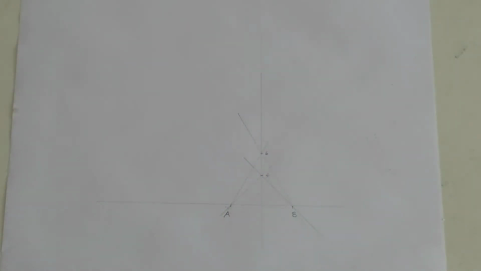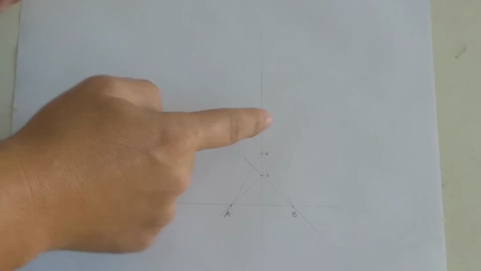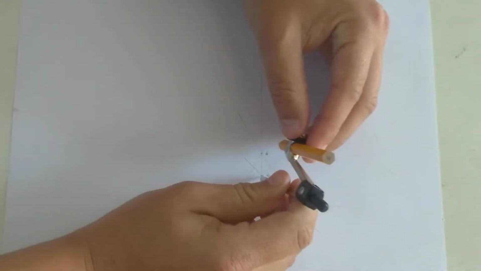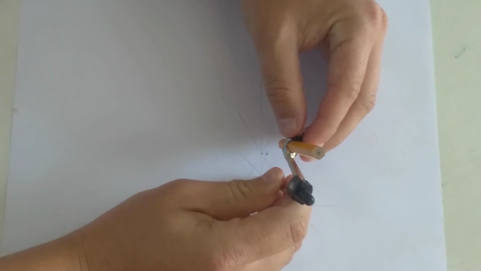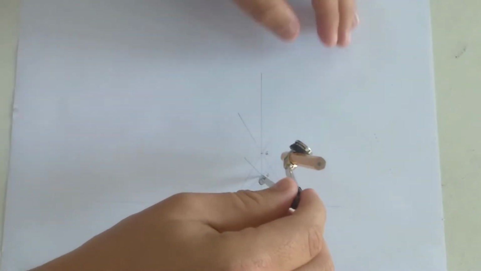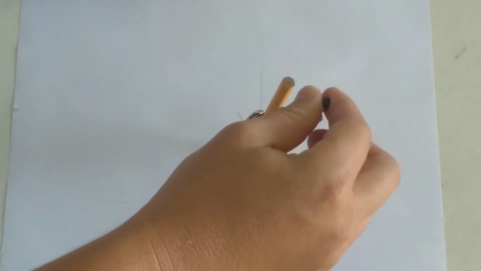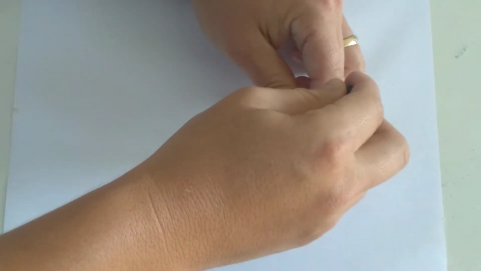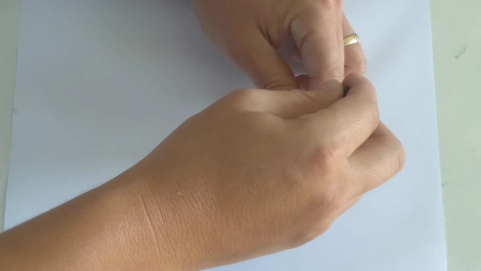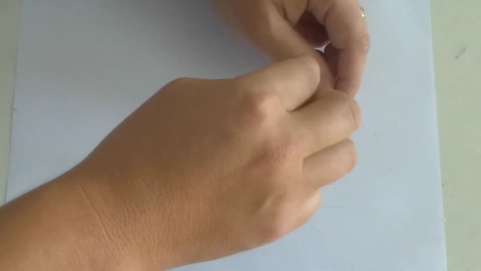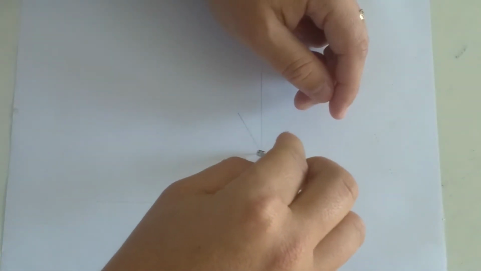To get the point 5, we must bisect the points 6 and 4. So we take our compass and we open it to a decent size and we bisect. We place our compass at 6 and at 4.